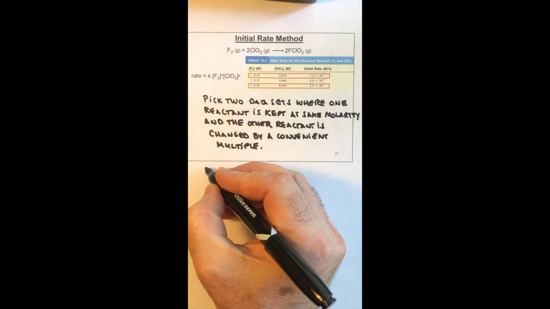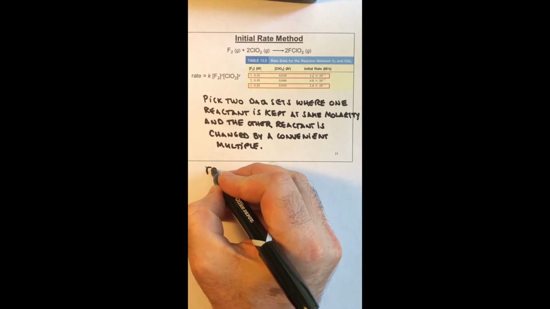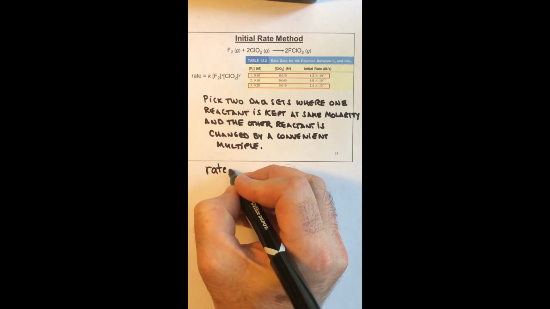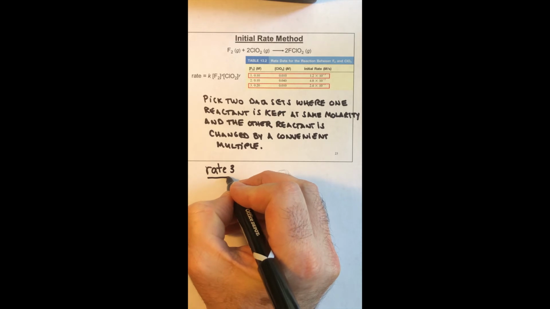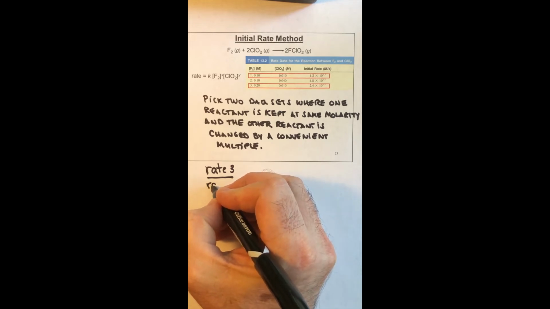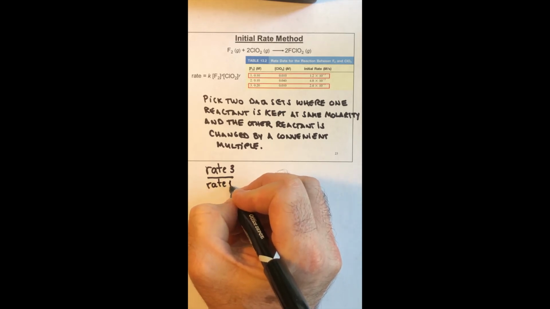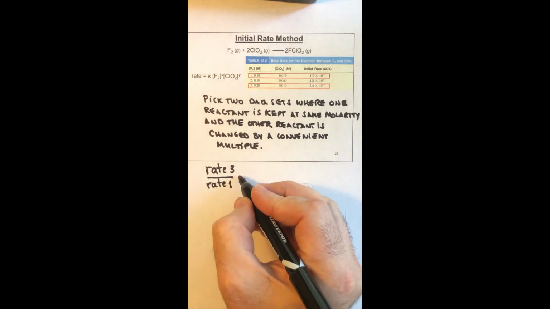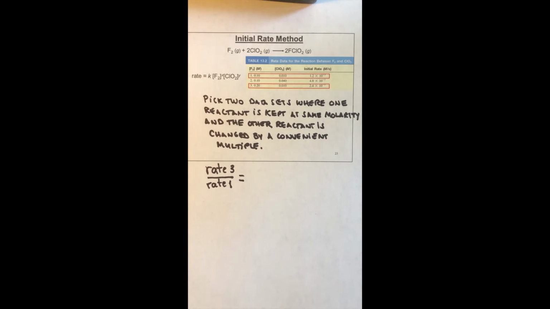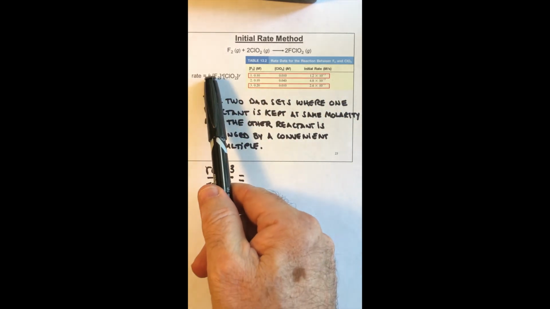So for this one here, I've highlighted experiment 1 and experiment 3. So let's look at the ratio between those two data sets. We're going to start out by saying rate 3 over rate 1, and that follows the rate equation here.